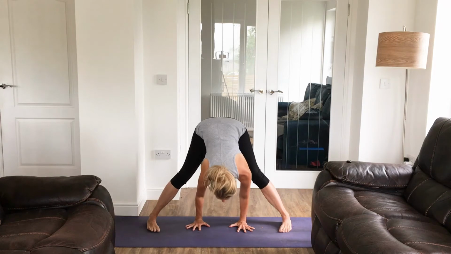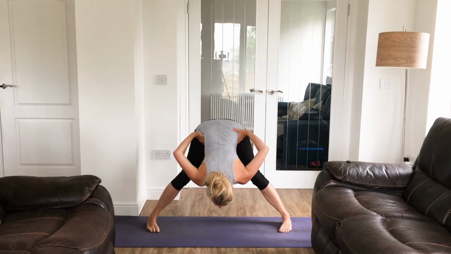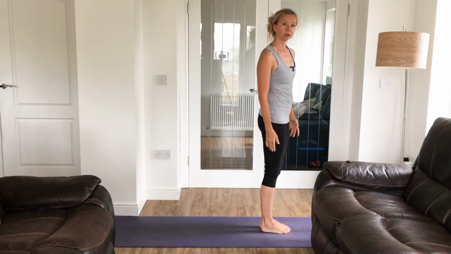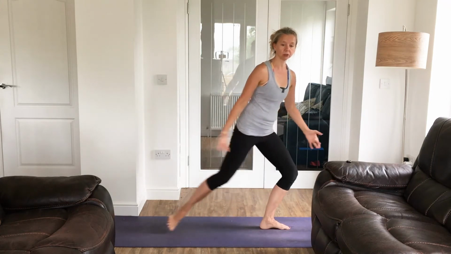Chatwari, inhale to lift the chest. Exhale, hands to the hips. Pancha, inhale up to standing. Exhale, samastitihi. Prasarita Padottanasana B. Ekam, inhale to step out.